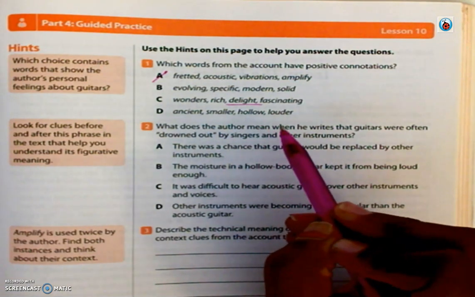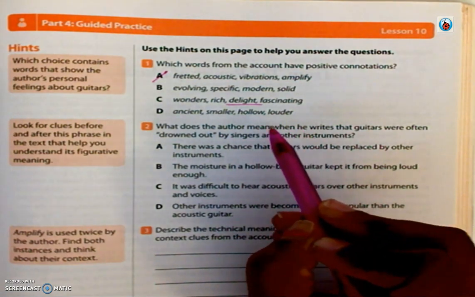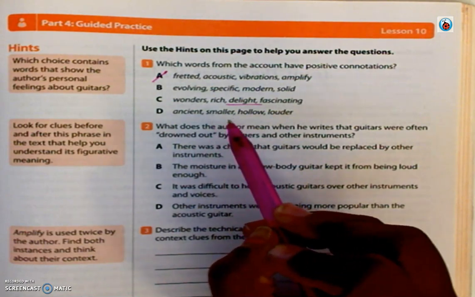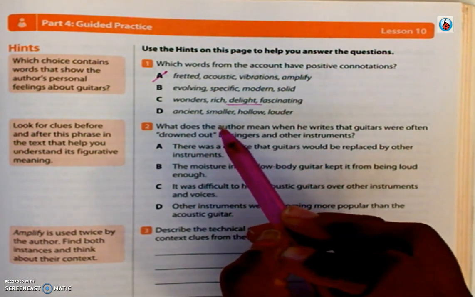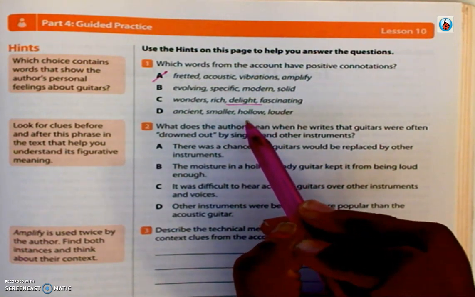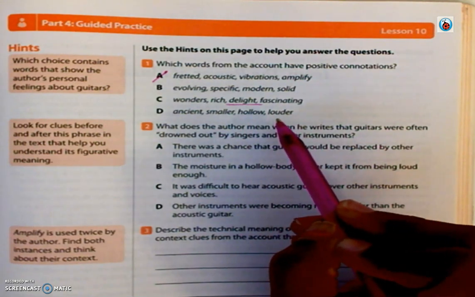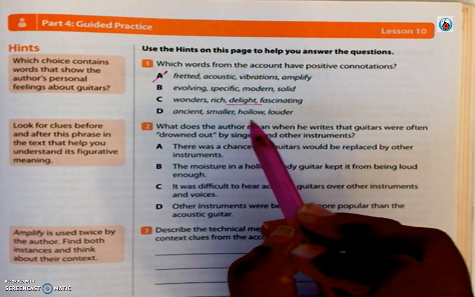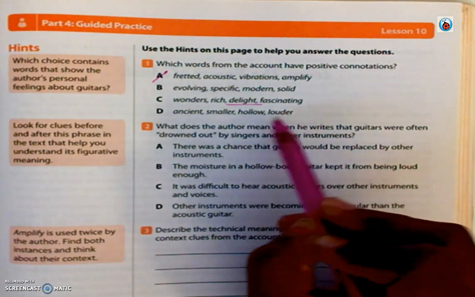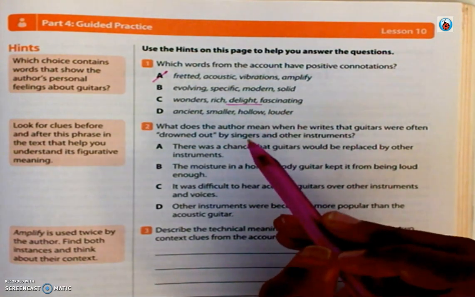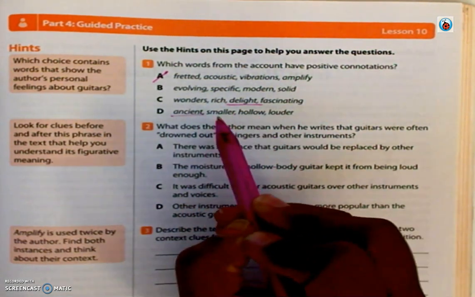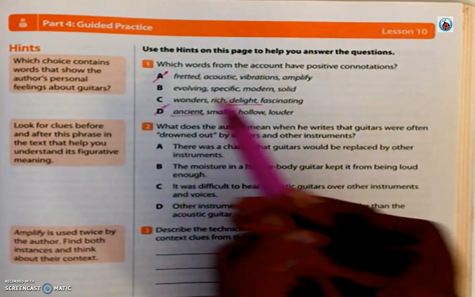Ancient, smaller, hollow, louder. Something that is ancient is going to be really old. Smaller, when you're comparing sizes of guitar, seems probably not the best. The hollow instrument made it softer, and louder. If we go back to that original illustration with the girl with her hands over her ears, louder is not necessarily always going to be a positive thing. It can kind of go either way. So especially when I think of words like ancient, those are not necessarily the most positive connotation.